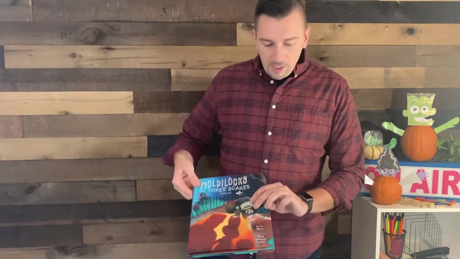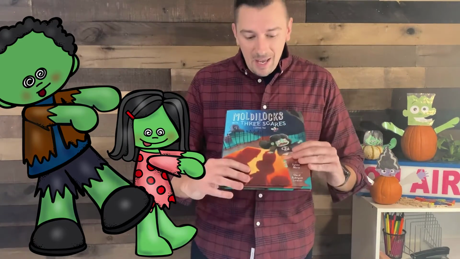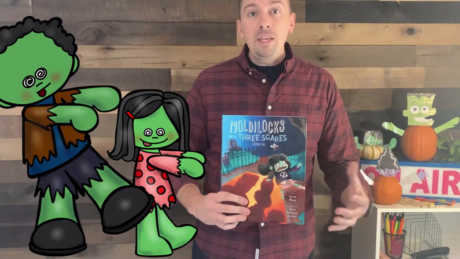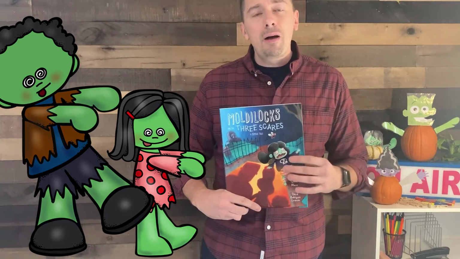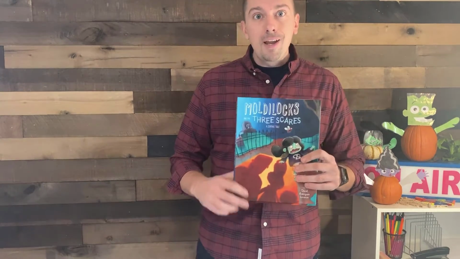So this book is called Moldilocks and the Three Scares. It's based on Goldilocks and the Three Bears. And this is an awesome book for the month of October and for Halloween, or in the days leading up to Halloween. I want to tell you a little bit about what resources and what activities I had the kids doing to go along with this book. So first of all, this book is absolutely awesome, right?